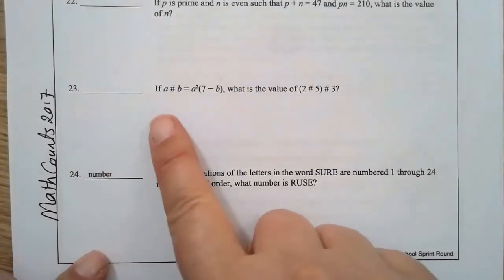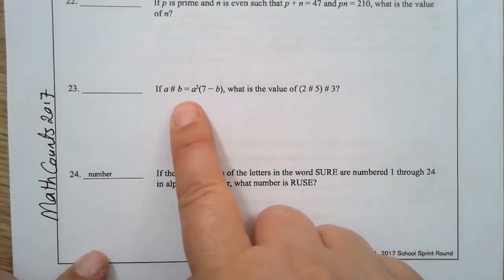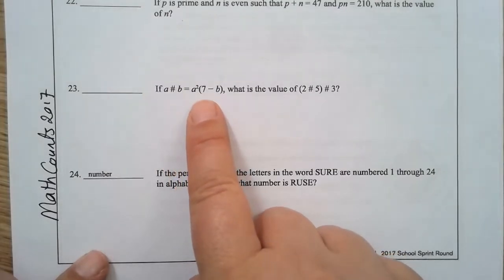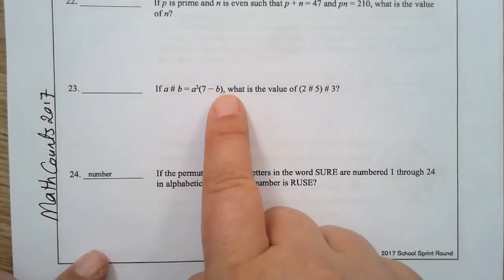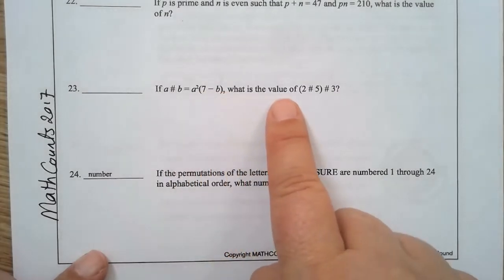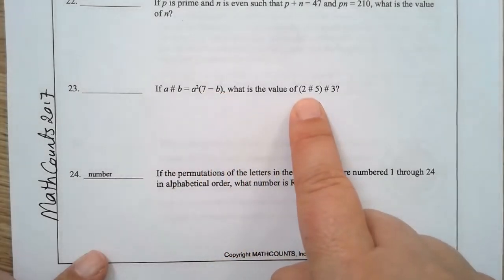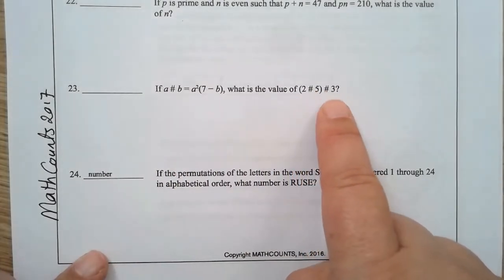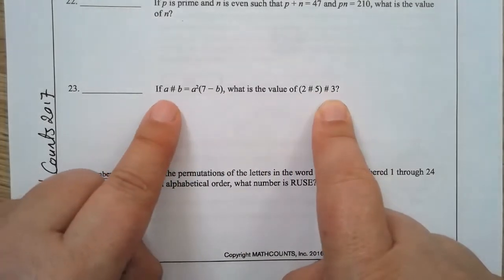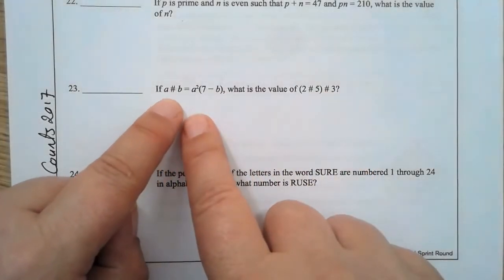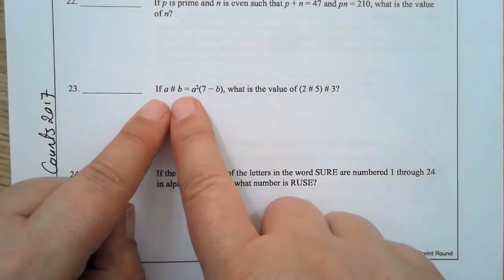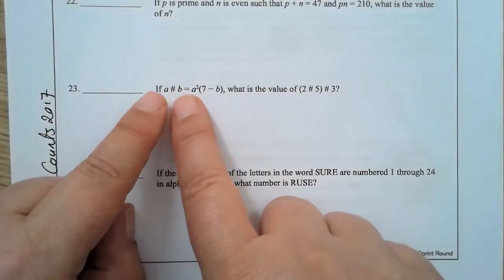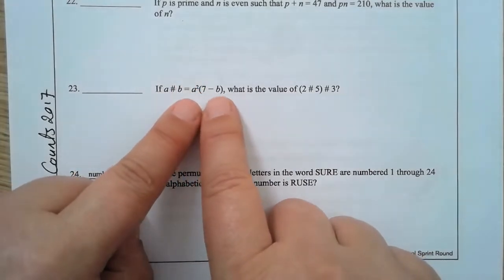Question 23. If a hash b equals a squared (7 subtract b), what is the value of (2 hash 5) hash 3? We don't know what that operation is, the hash, but we know that what it's doing is converting. It's like a function. It's taking the two numbers that are in the A place and the B place and putting them in this value here.